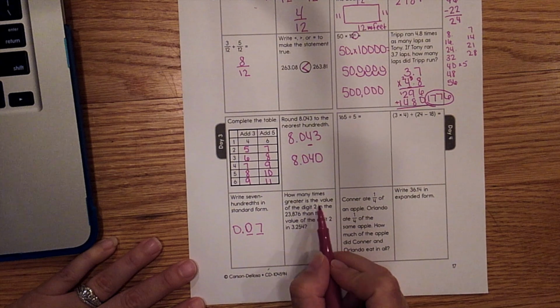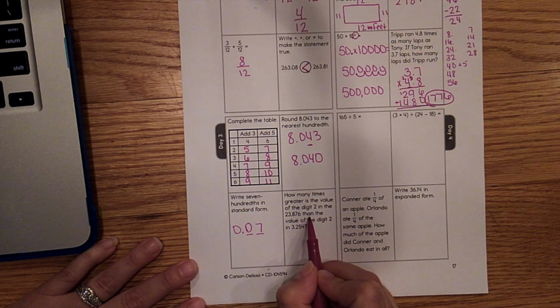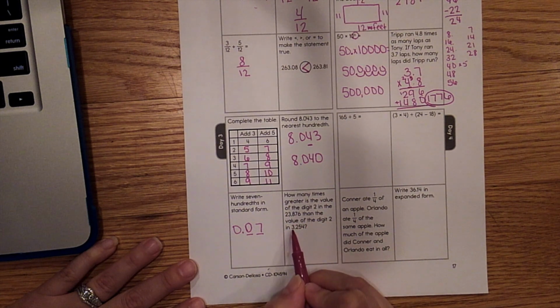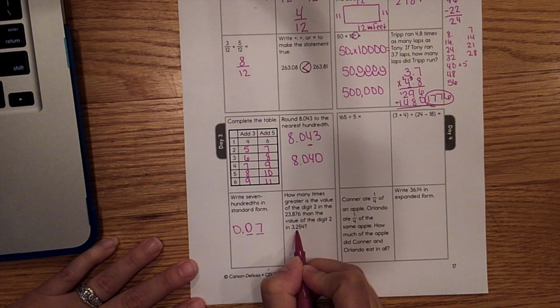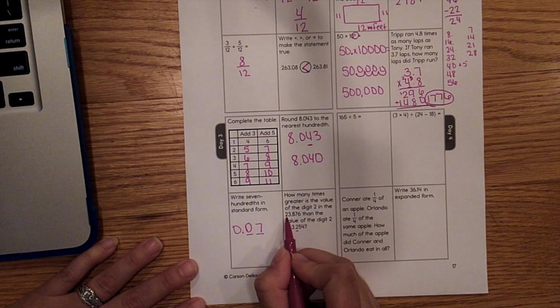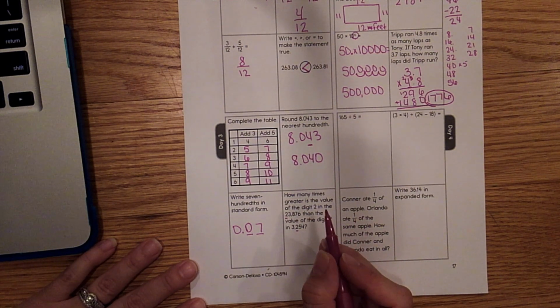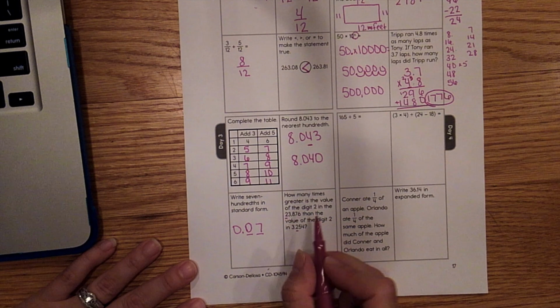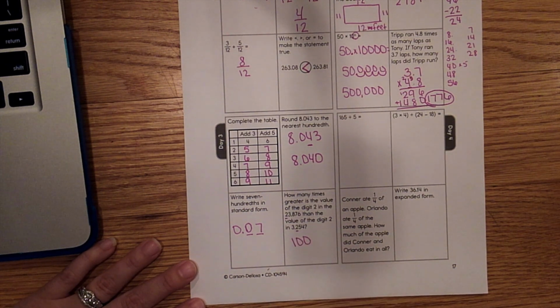How many times greater is the value of the digit 2 in 23,876 than the value of the digit 2 in 3,254? Well, in 3,254, the 2 is in the hundred spot. In the other number, it's in the 10,000s. So it actually moved 2 spaces to the left. So that means it is 1 with 2 zeros times bigger. It's 100 times bigger.